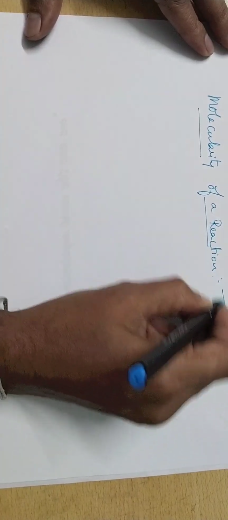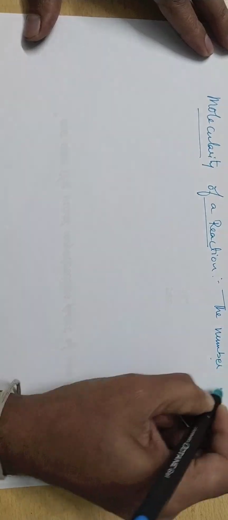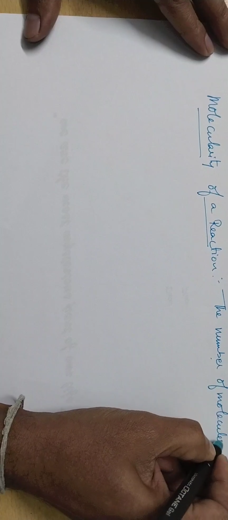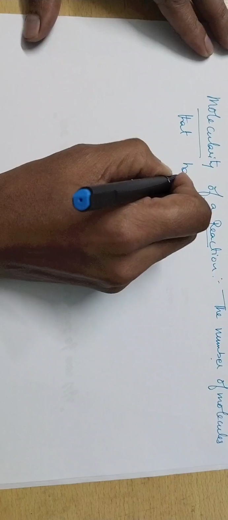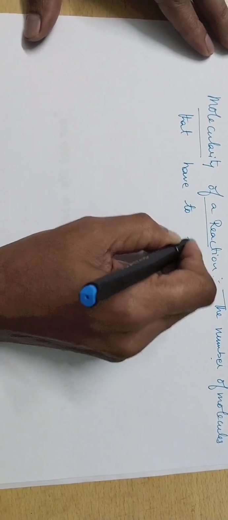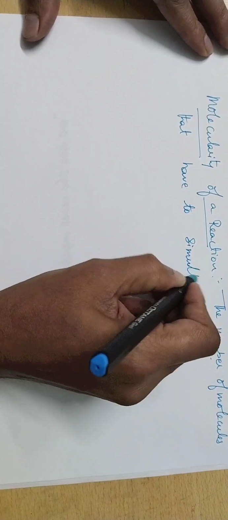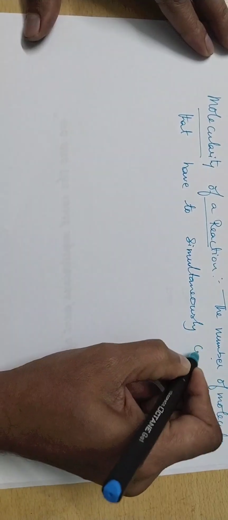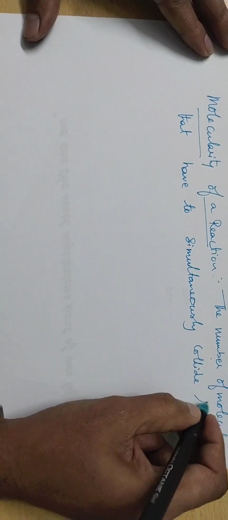Molecularity of a reaction is the number of molecules that have to simultaneously collide for the reaction to occur.